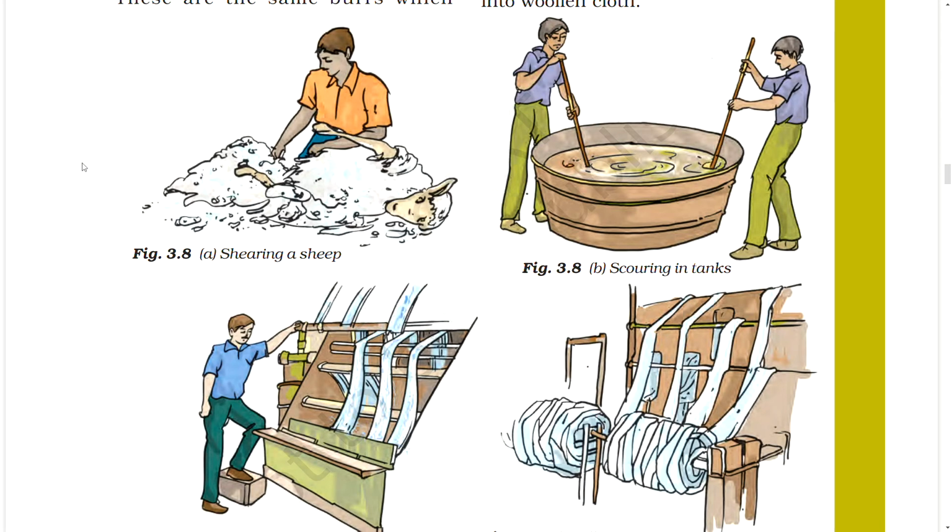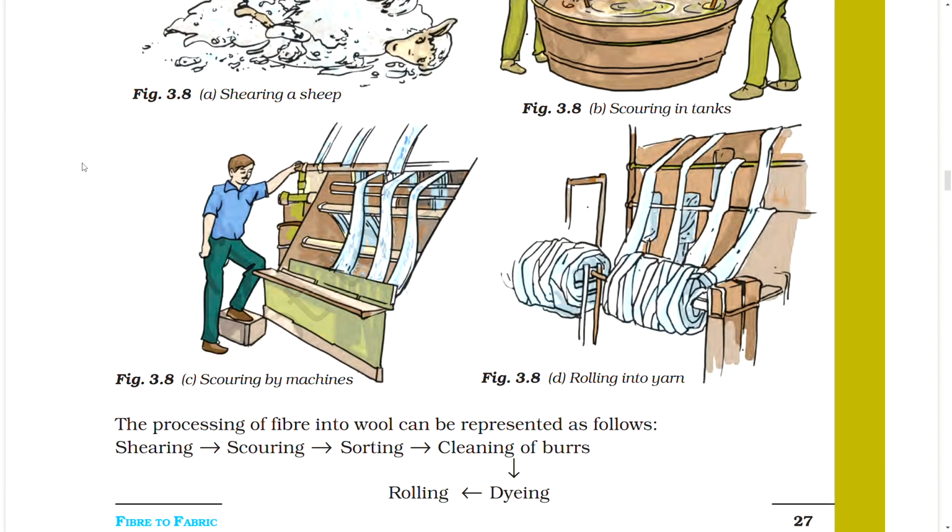Figure A. Shearing a sheep. Figure B. Scouring in tanks. Figure C. Scouring by machines. Figure D. Rolling into yarns. The processing of fibers into wool can be represented as follows: shearing, to scouring, to sorting, to cleaning of burrs, to dyeing, to rolling.